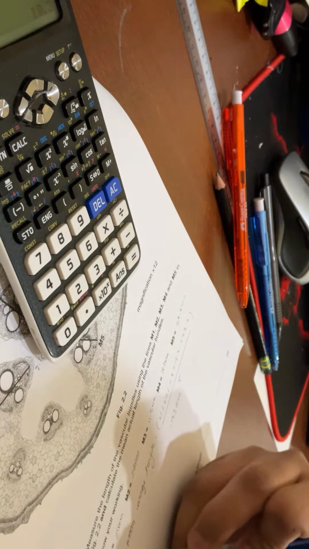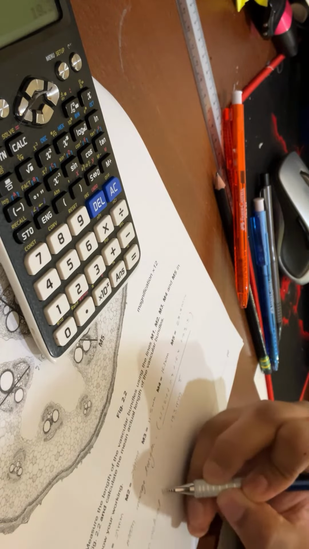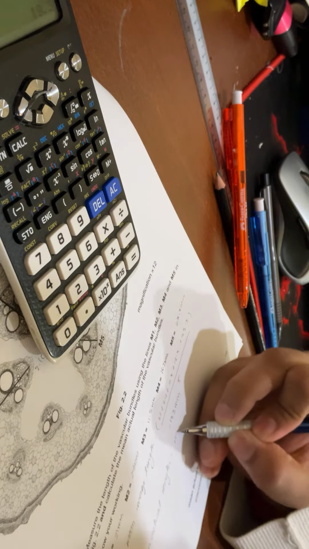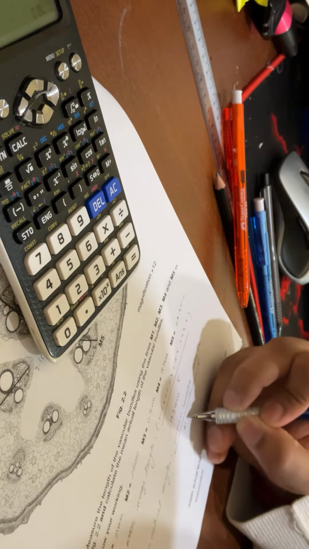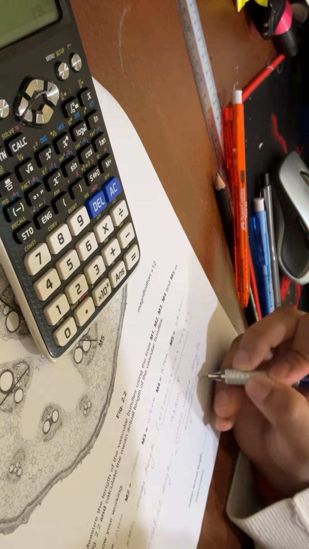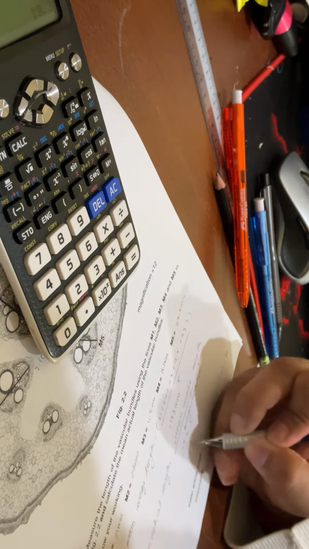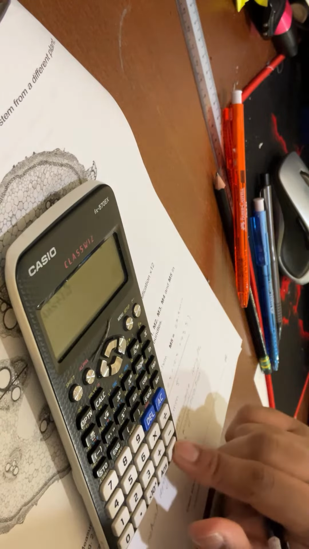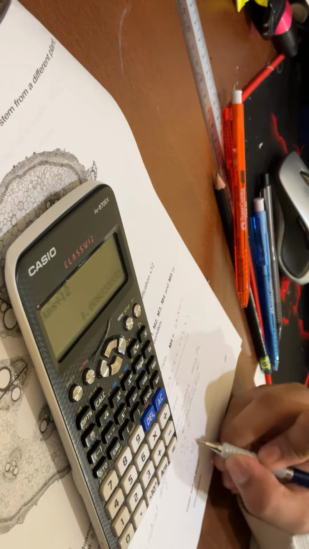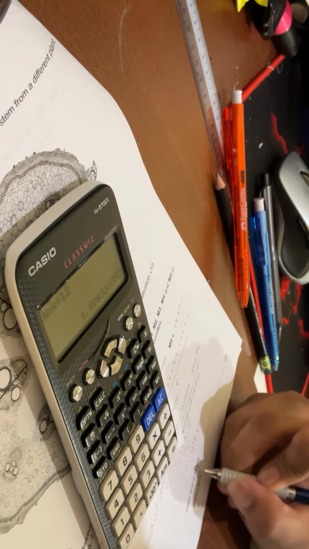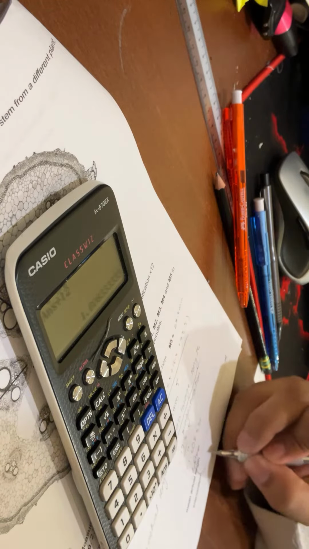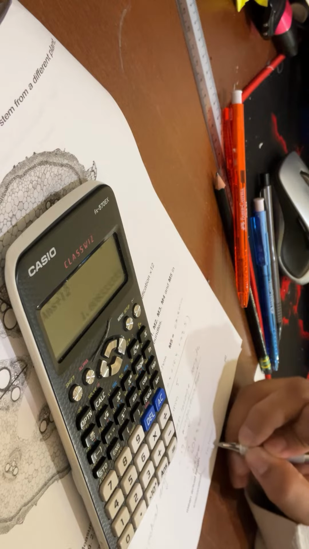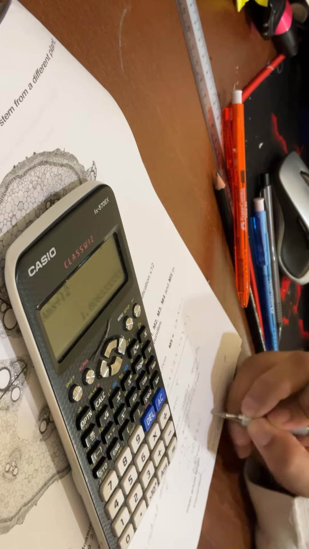Now your mean actual length is equivalent to your mean image length over your magnification, which is 19.3 over 12. 19.3 divided by 12 is 1.608333, so 1.61 millimeters, or 1610 micrometers. But I'm going to put 1.61 millimeters. That's just one of the options.